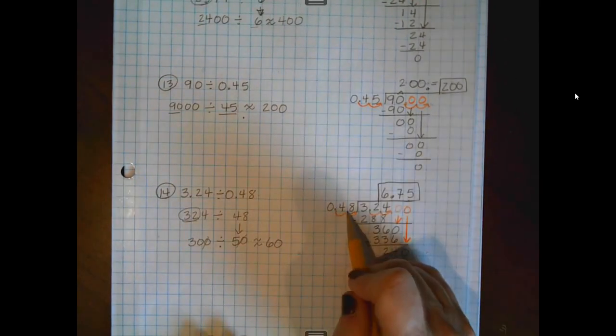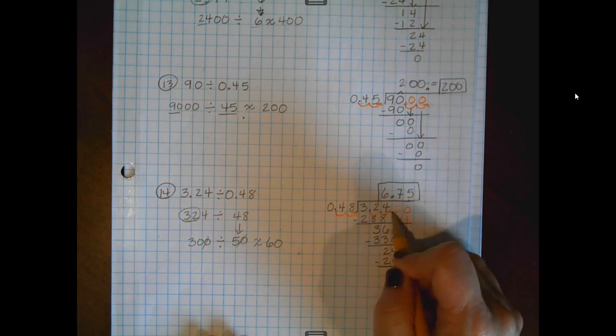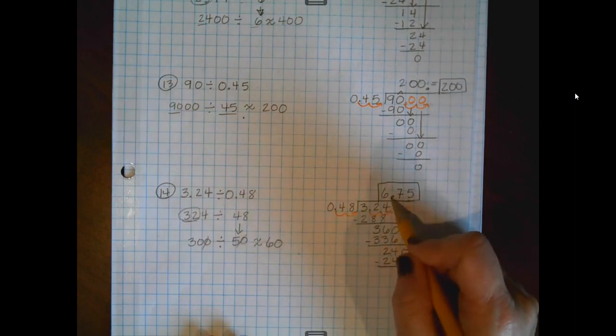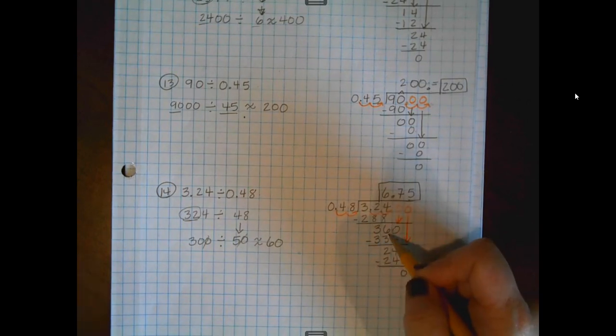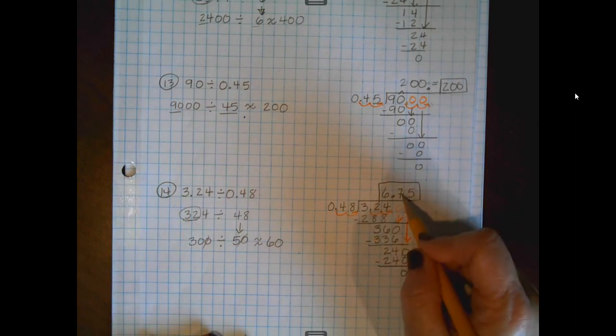Now, I set up my problem to divide. I multiply my divisor by 10 to the second power. When I do the same thing with my dividend, the decimal goes behind 324 and I pop up the decimal point. Using my estimate, I tried to see if 48 would go into 324 6 times. It did. 6 times 48 was 288. When I subtracted, I got 36. But I do have to annex a 0 and bring it down because I've got to keep dividing. 48 goes into 360 7 times. 7 times 48 is 336. When I subtract, I get 24.